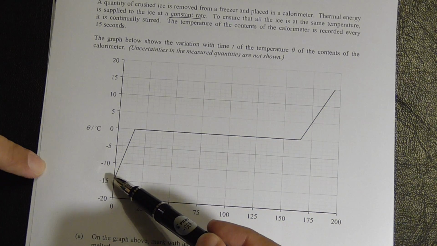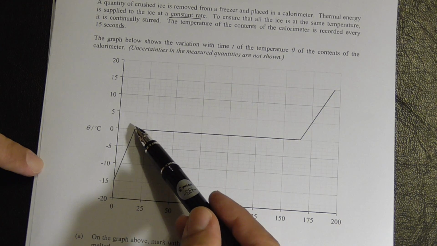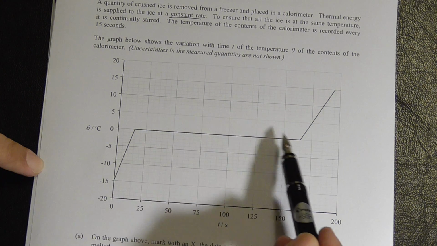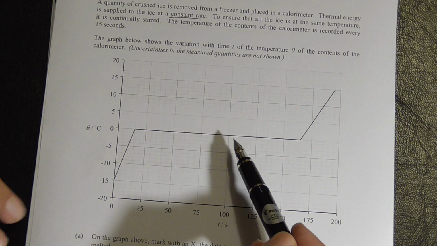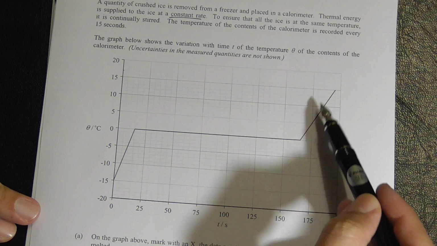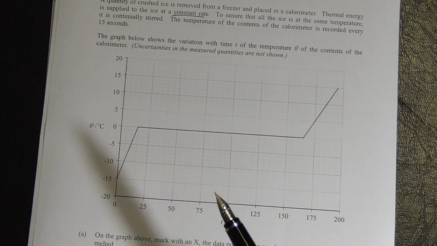And you can recognize three stages. First of all, the ice is heated from -15 to 0 degrees. Then you have a region of constant temperature that is for the ice to melt. And then all the ice has been converted into water, and then the water is heated. So you continually provide energy, thermal energy, to do this.